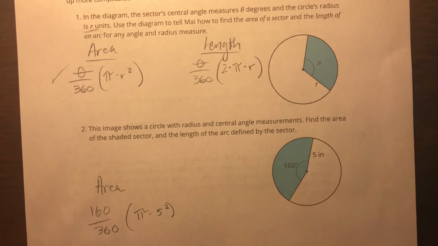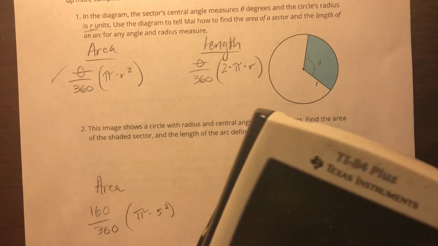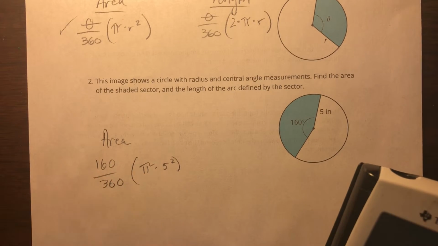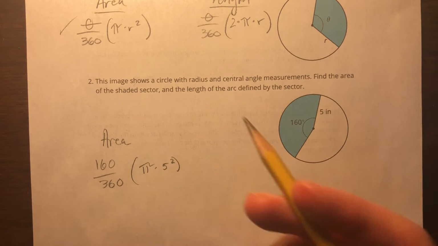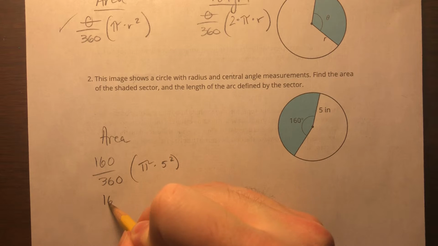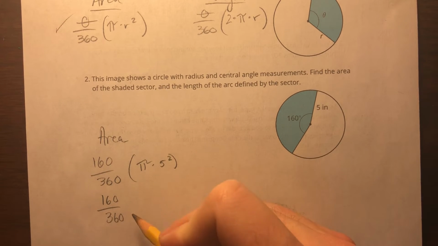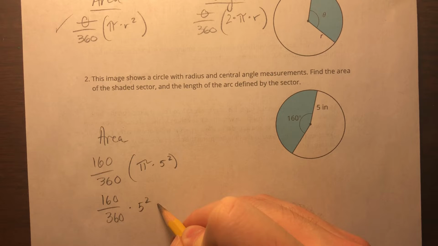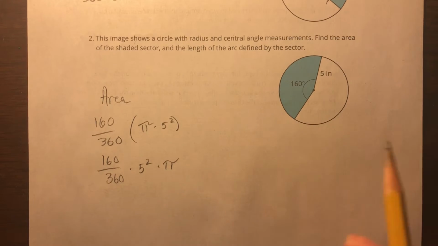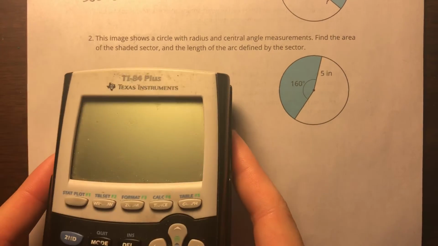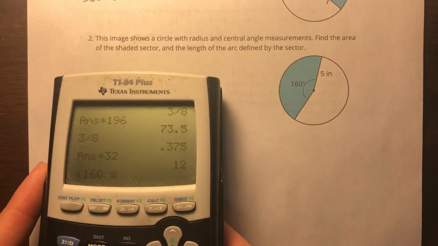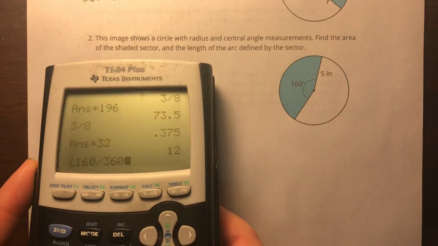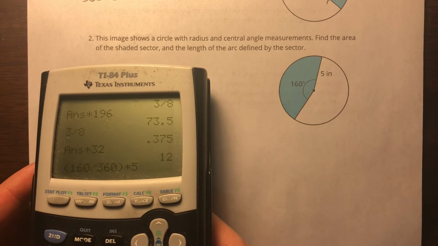Since we're leaving things in terms of pi, and since this is all being multiplied, it's commutative and associative, so we can mix around the order. I can write this as 160 over 360 times 5 squared times pi. The reason I'm putting pi at the end is because I want to leave it in terms of pi. So I'm going to put into my calculator, in parentheses, 160 over 360, because we always put fractions in parentheses, times 5 squared.